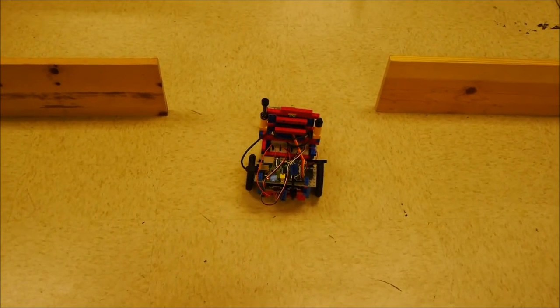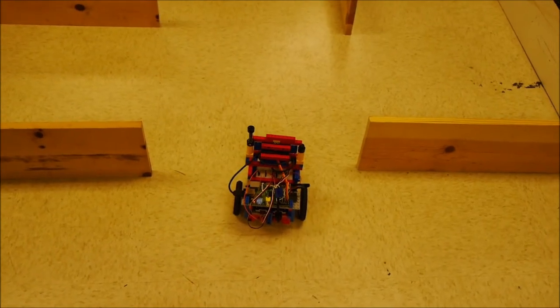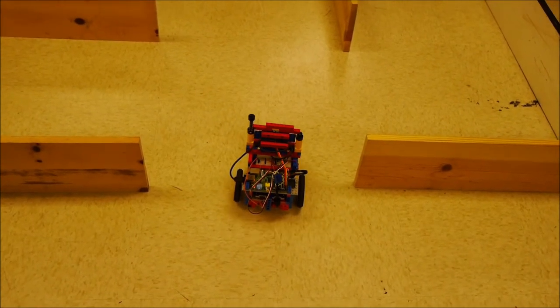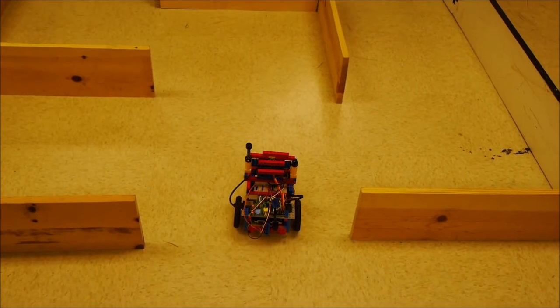Here you'll notice we don't have a wall to our right or to our left. In this case, we look at the wall that's in front of us in order to try and determine where we are in the maze.